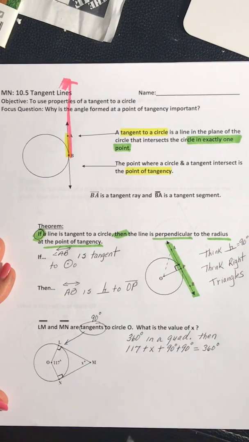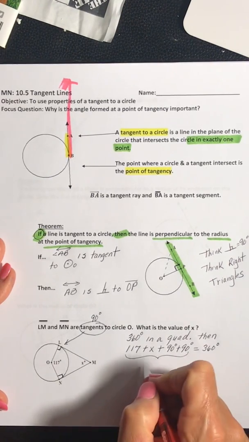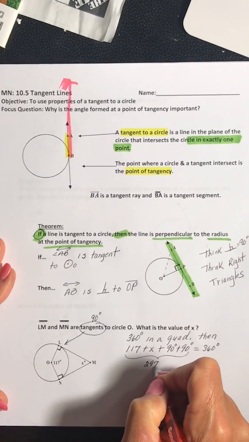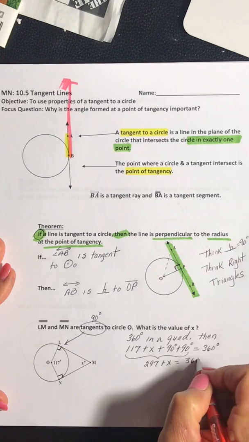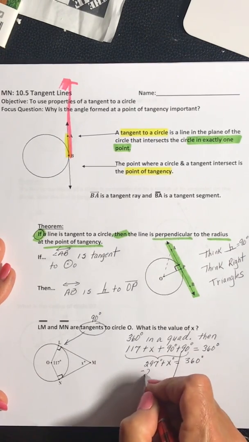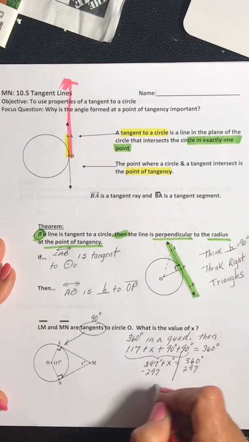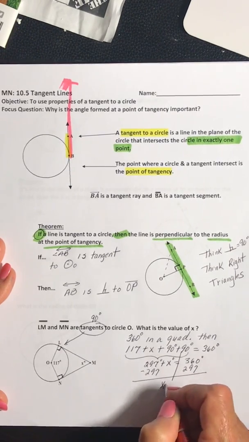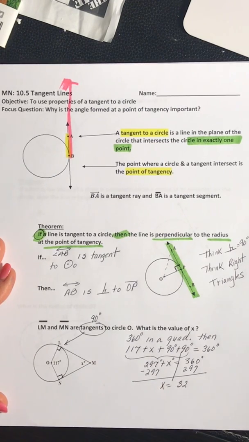Okay, so putting it all together, we end up with 297 plus x equals 360. Subtracting 297 from each side, we simply get that x equals 63 degrees.